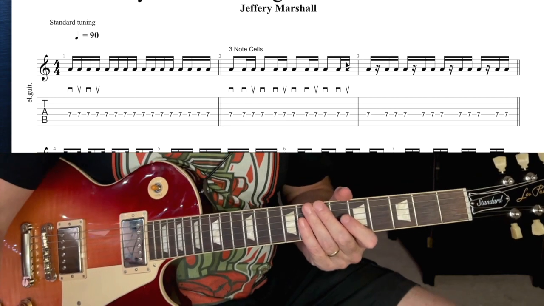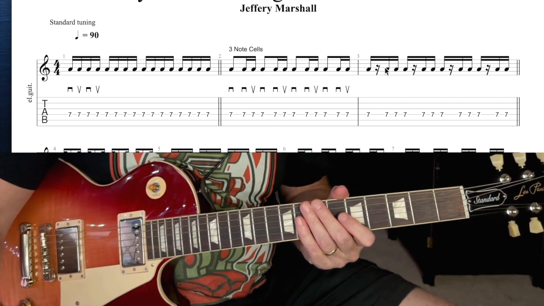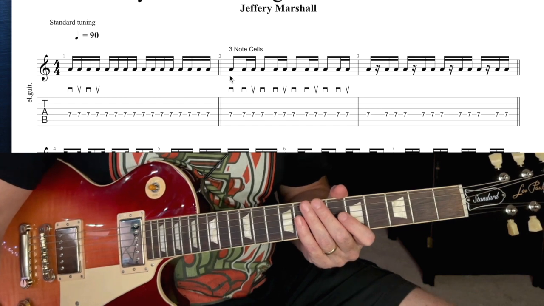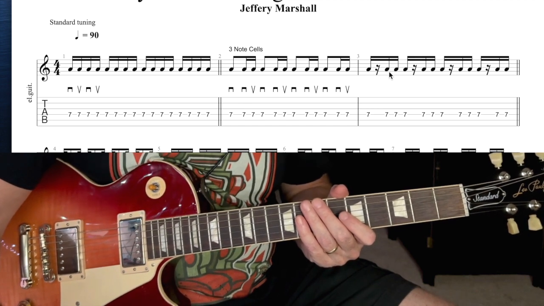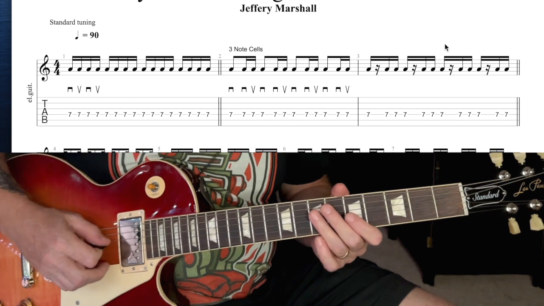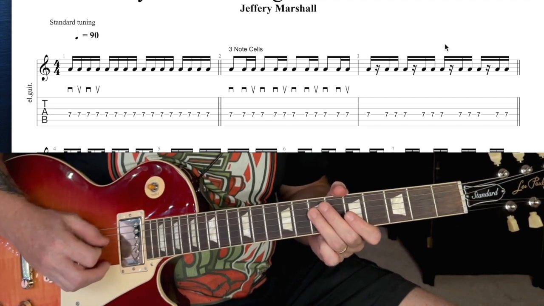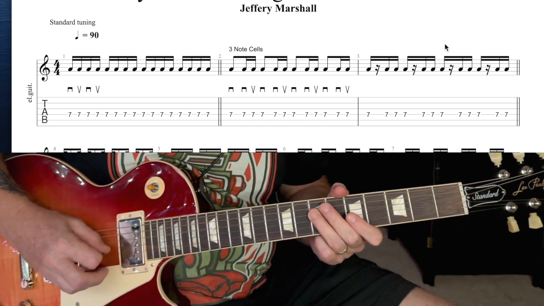Another version of that would be to add a rest, because you could shorten up this first note. It could be a 16th note with a 16th note rest. With just 1 note, that would sound like this.